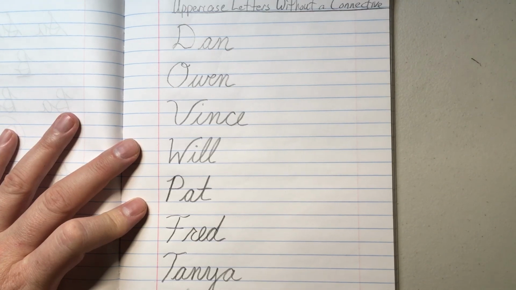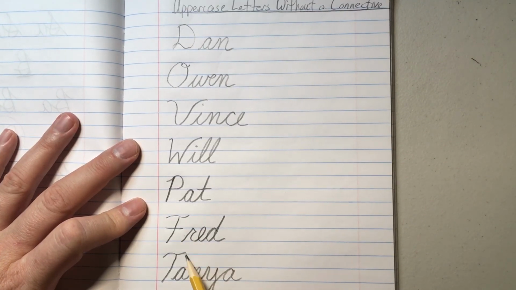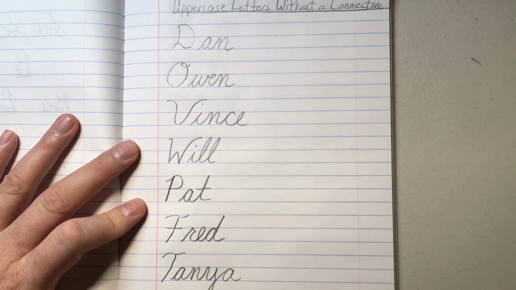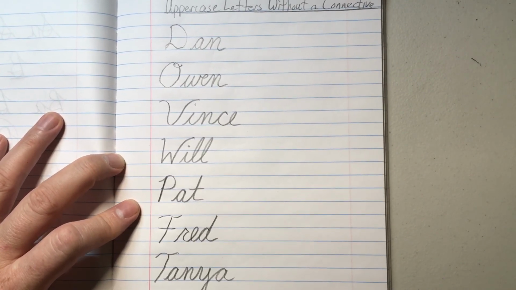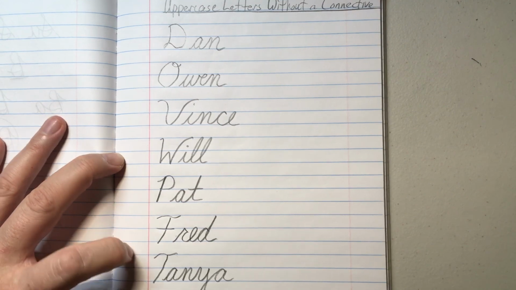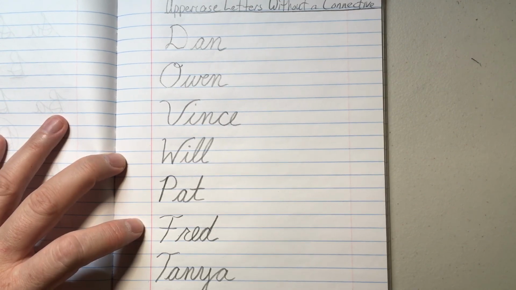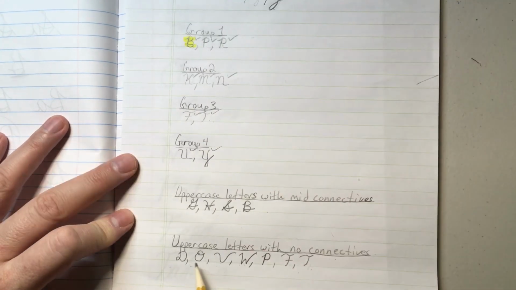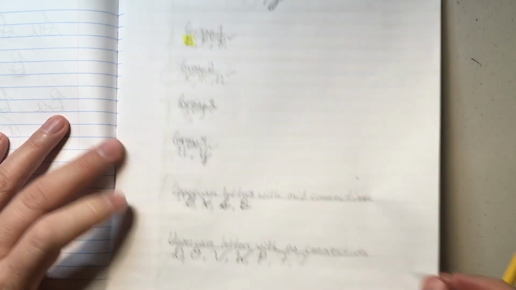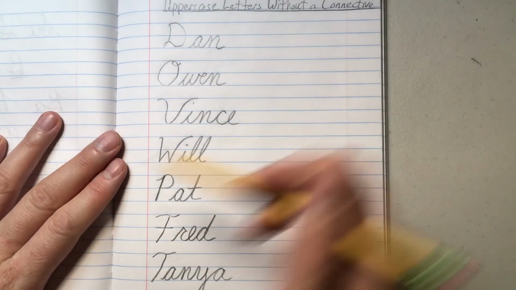Okay? Now remember that the F and the T that I show you is a different style than contemporary, where there is no connective to that. So this is an example of how to use these uppercase letters with no connectives: D, O, V, W, P, F, and T.